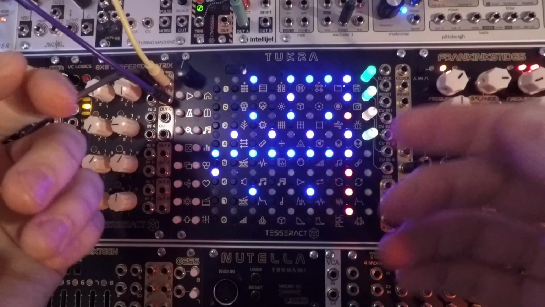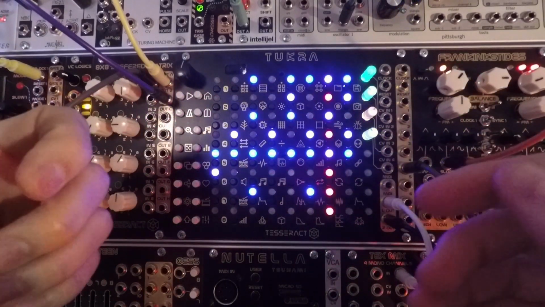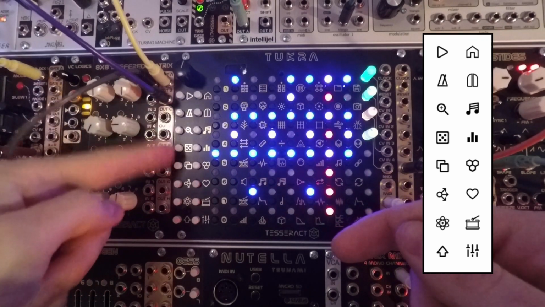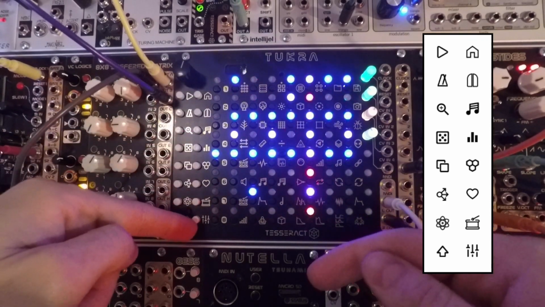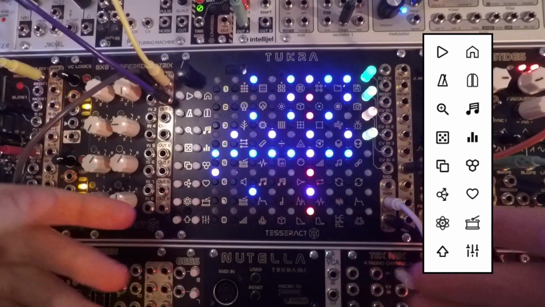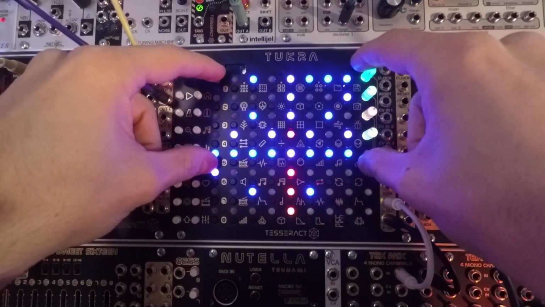If we stop here for a second, you can already have a pretty decent mapping of the module. On the left, we have the edit buttons, then 4 modes for editing the sequences, and finally 4 views where you can control more global aspects of TUKRA's performance. That leaves us with the upper part of the 8x8 grid.